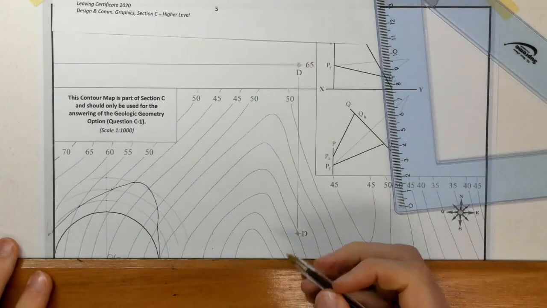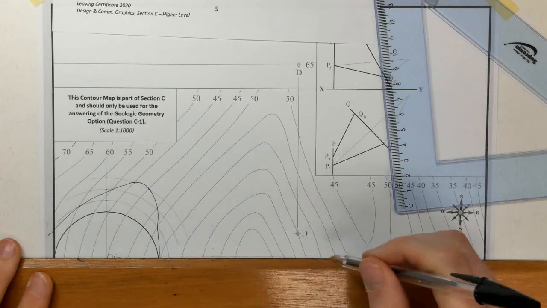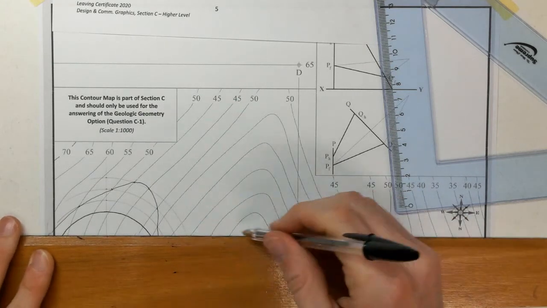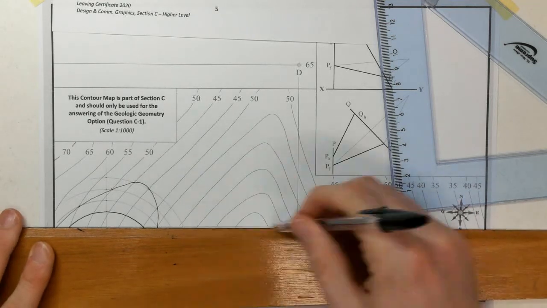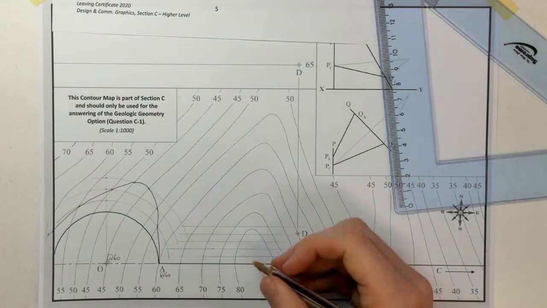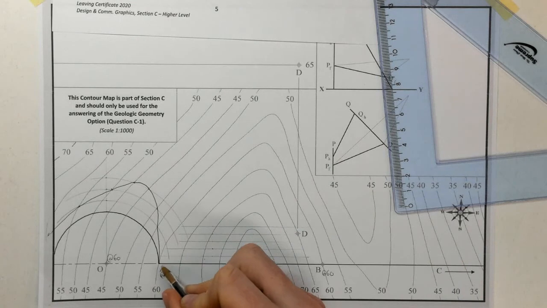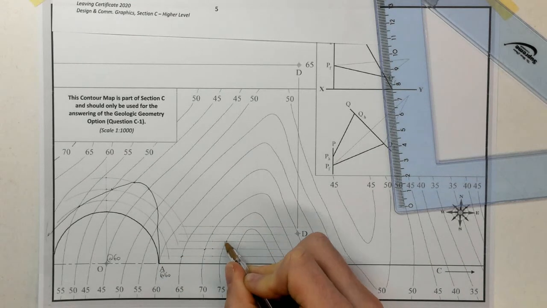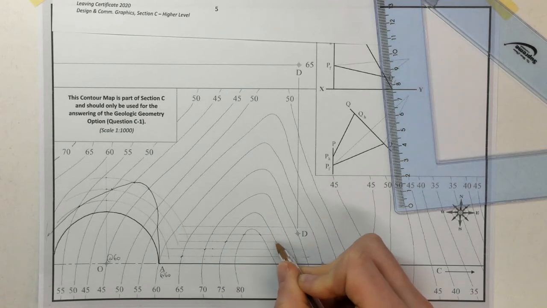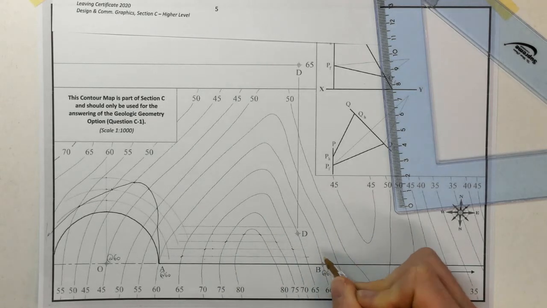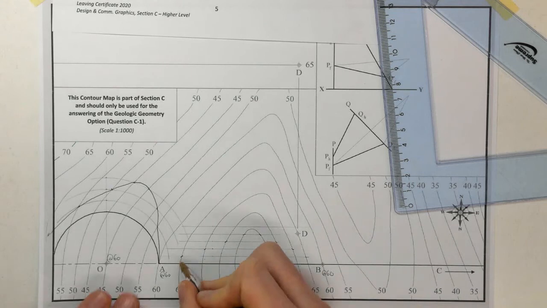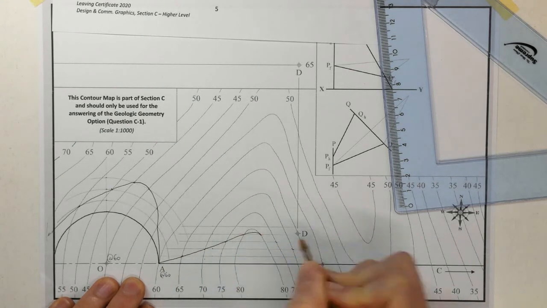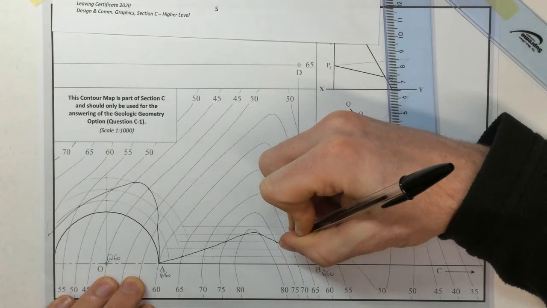Okay, so 60, 65, 70, 75, 80, 85, and back down again, and B is at 60. So that's our contour, running up, back down to B.